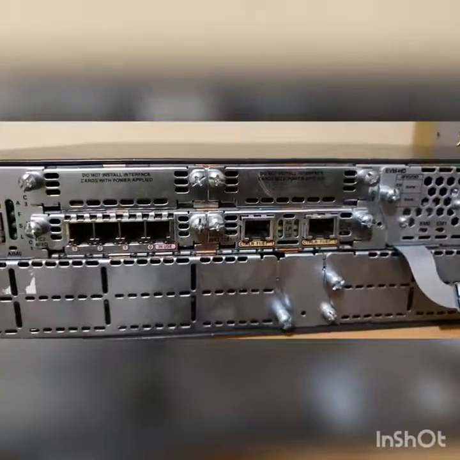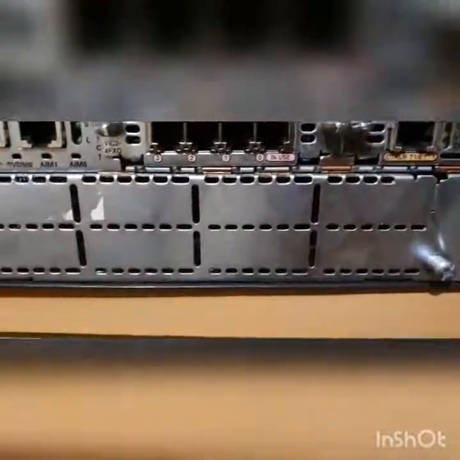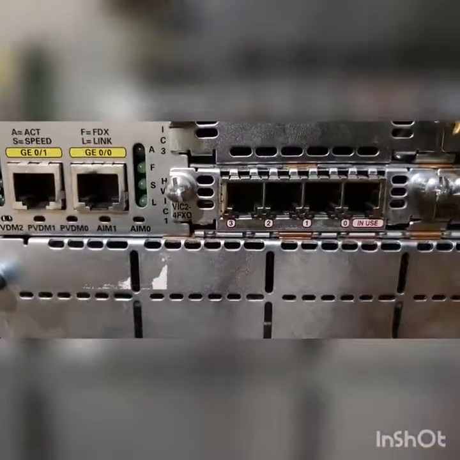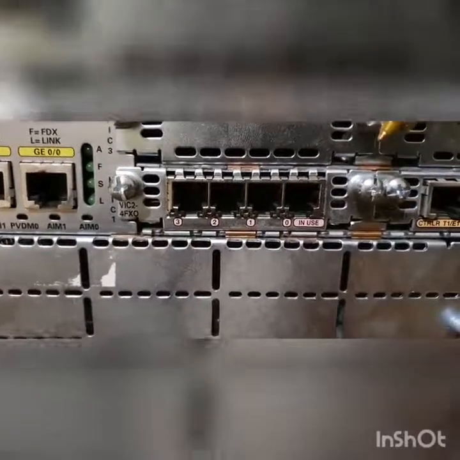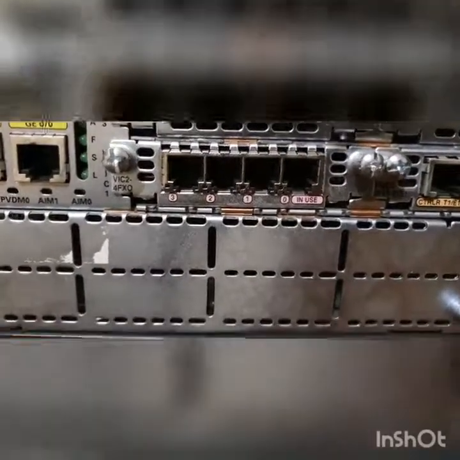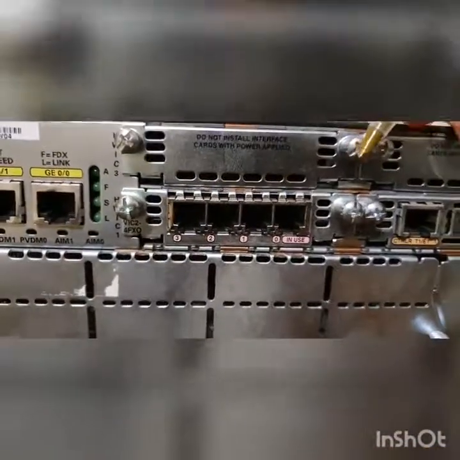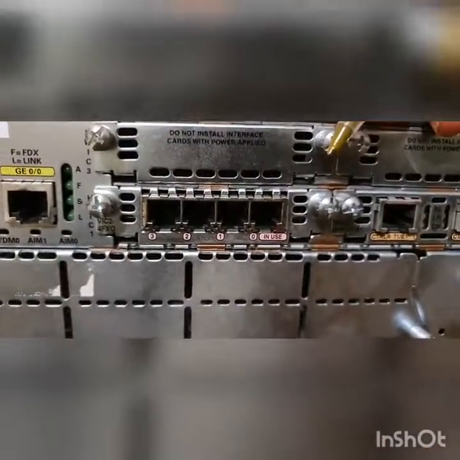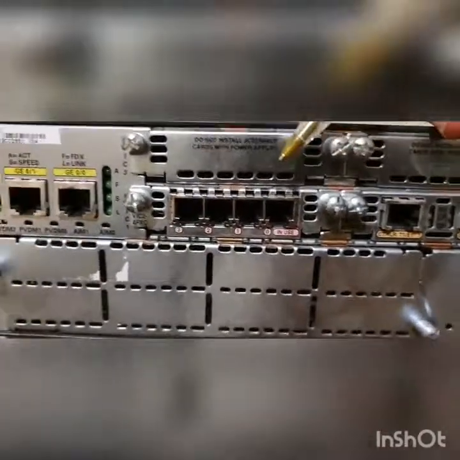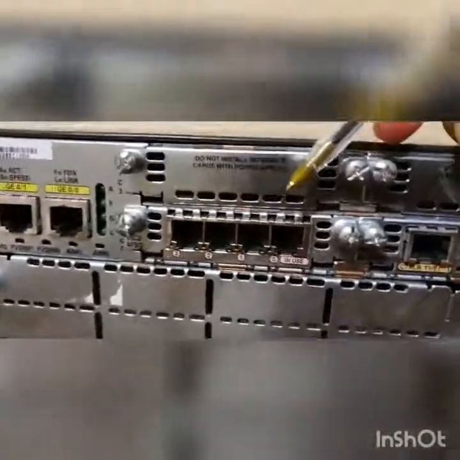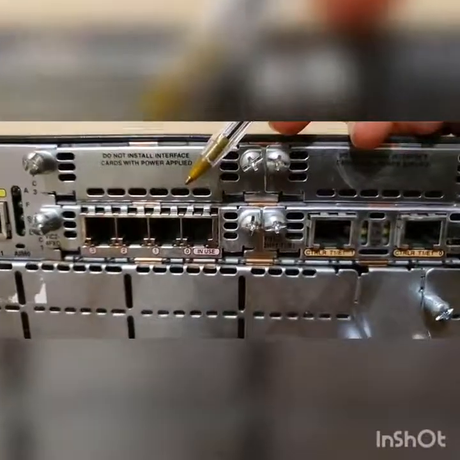but I will show you a basic overview of the other ports. Here you can see the VIC24FXO, these are voice interface cards, foreign exchange office. These are RJ11 ports. This RJ11 port connects to an analog network. Normally this connection goes to the main central station of the PSTN network or a PBX system.